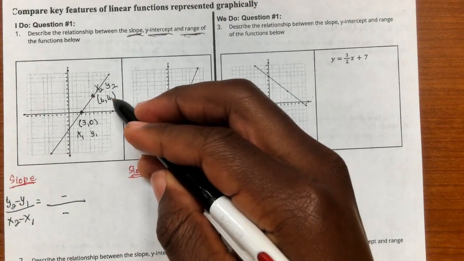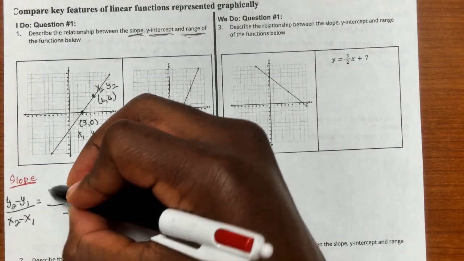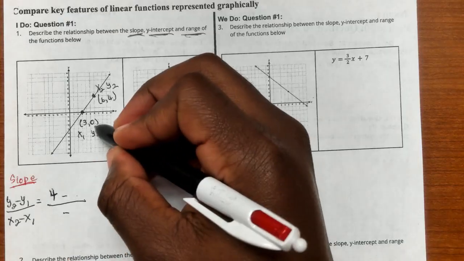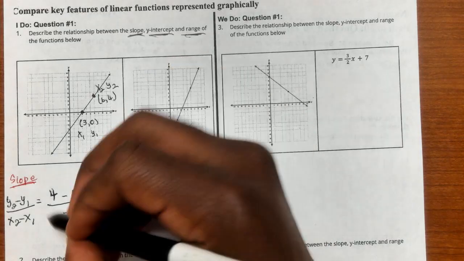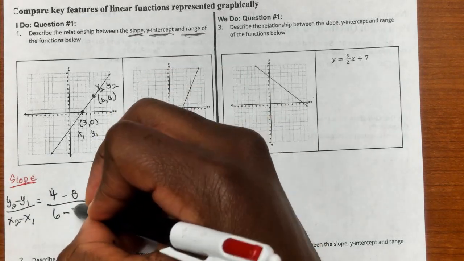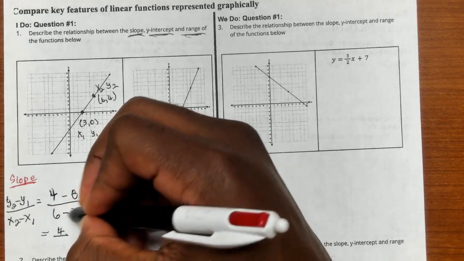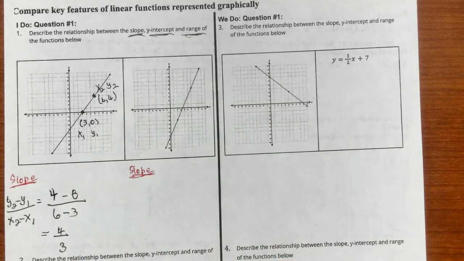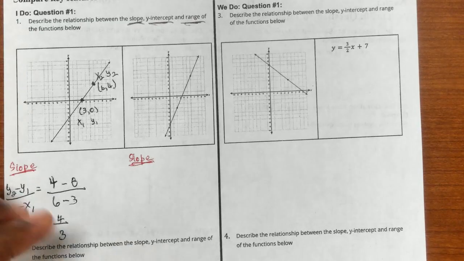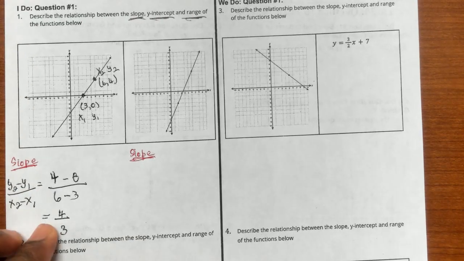So I substitute my y2, which is 4, then my y1, which is 0, my x2, which is 6, and my x1, which is 3. 4 minus 0 is 4. 6 minus 3 is 3. Can you divide 4 by 3? No, you cannot. So here we have our slope of 4 over 3.